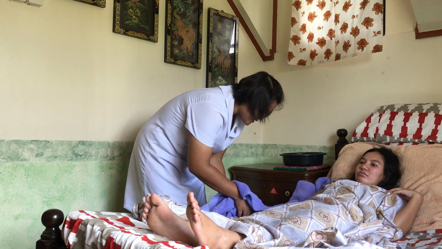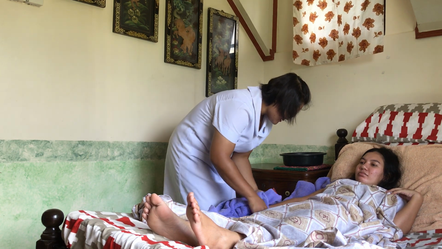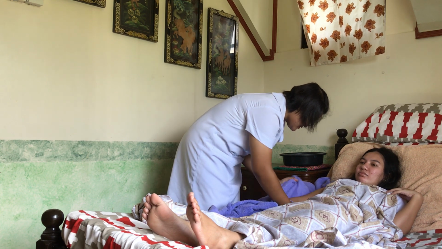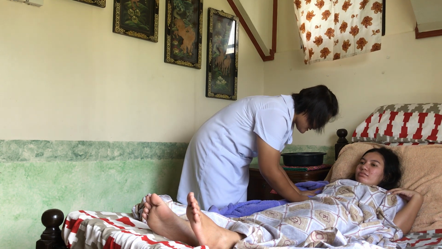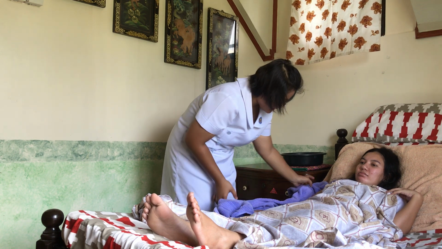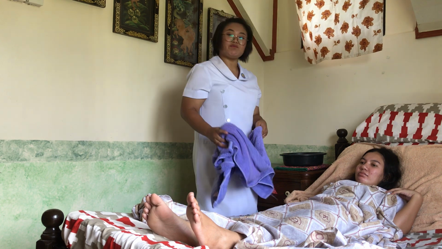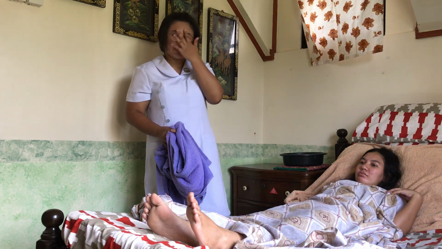Dry the hands with this towel. Then do the same procedure with the other hand, the other arm.